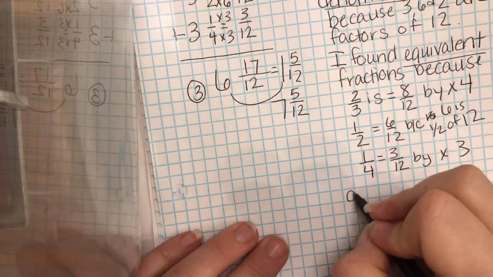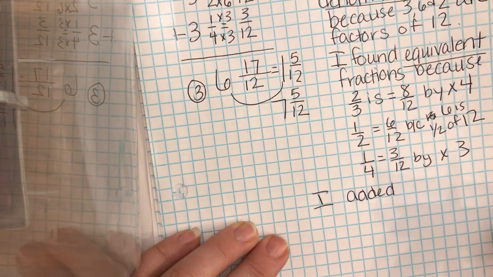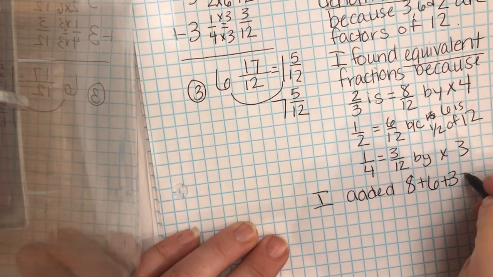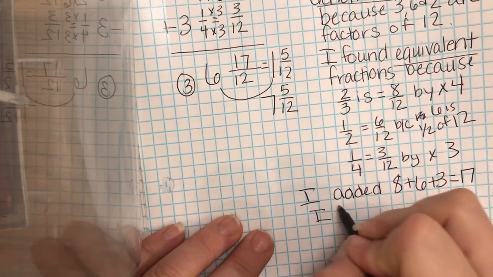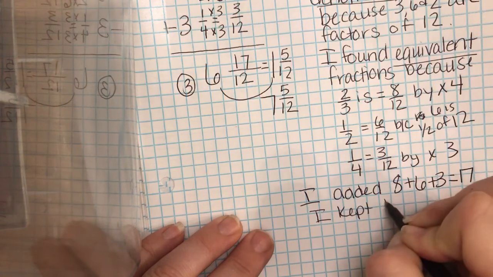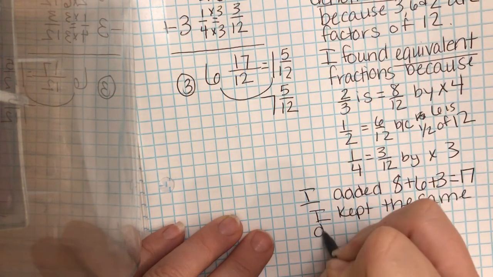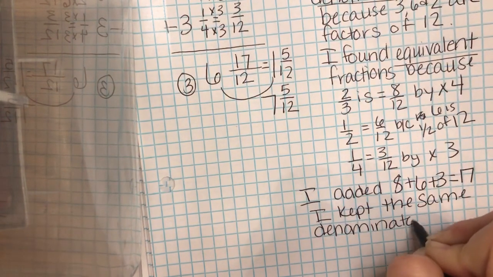Okay, so then I added 8 plus 6 plus 3, which is equal to 17. I kept the same denominator, 12.